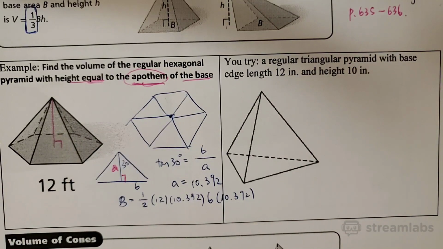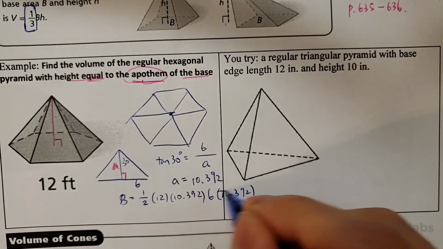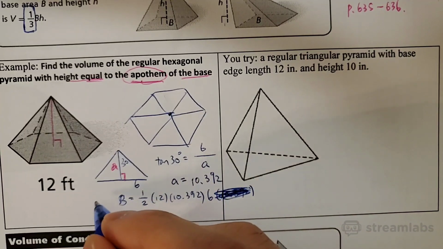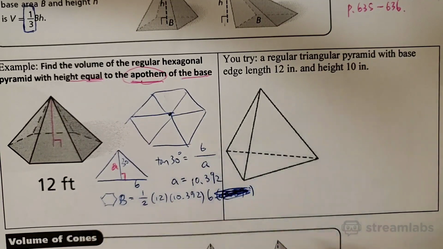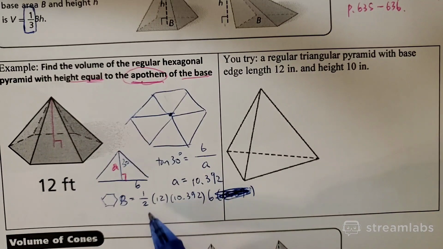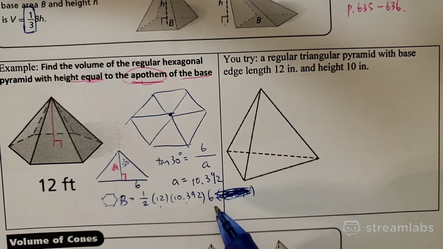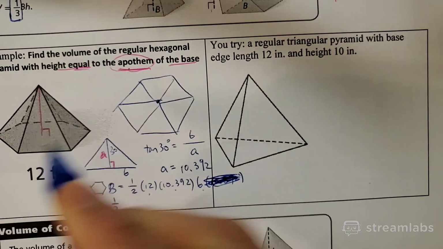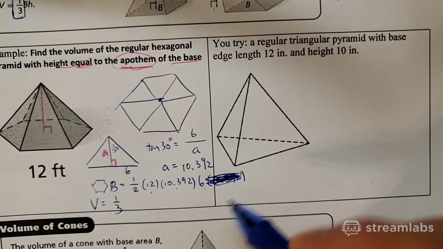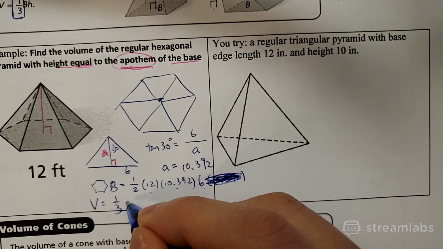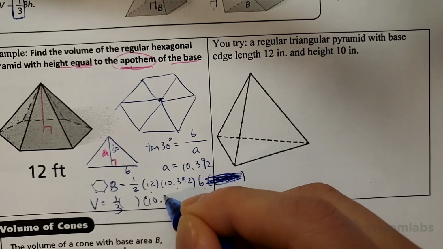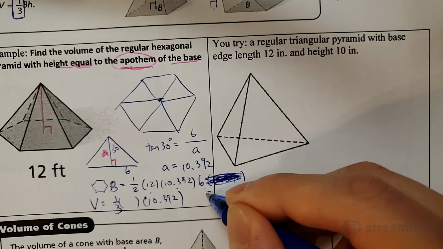But wait, let's do one step at a time. Let's not do this, because this is only the base. So this is the base for the hexagon. I'll draw a hexagon here. Base area is 1/2 times 12 times apothem times 6, since there are 6 triangles. Then the volume is 1/3, because this is a pyramid, not a prism, base area times height. Height is the apothem, so I'll put it here. Base area I'll put here, 10.392. Let's calculate this base area.